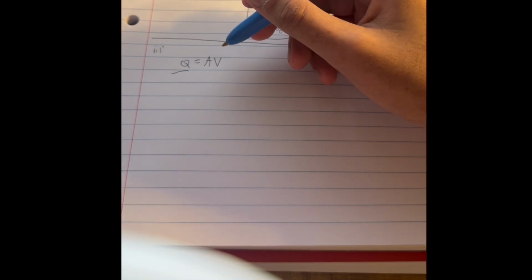So this is a volumetric flow rate question. So we know volumetric flow rate is defined by the area times the velocity, right? This is going to be the equation for volumetric flow rate, okay? All right, so it's given that the nozzle has a circular cross section with radius r. So we know the area is going to be pi r squared.